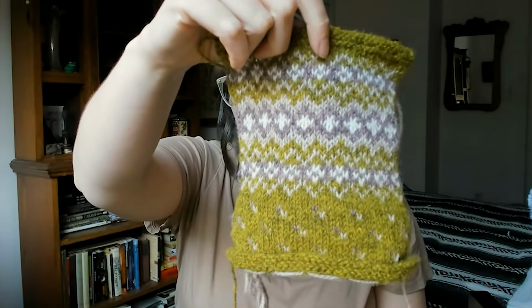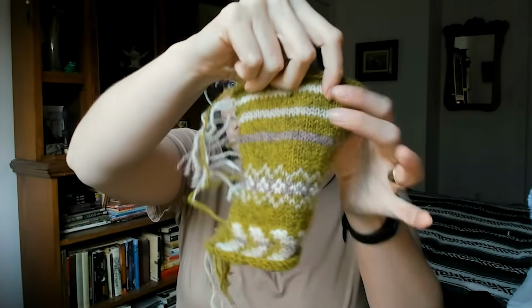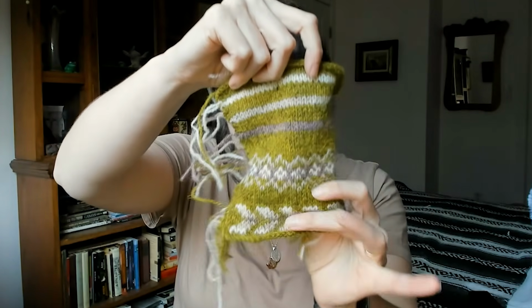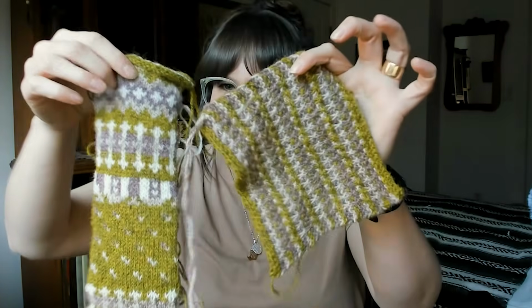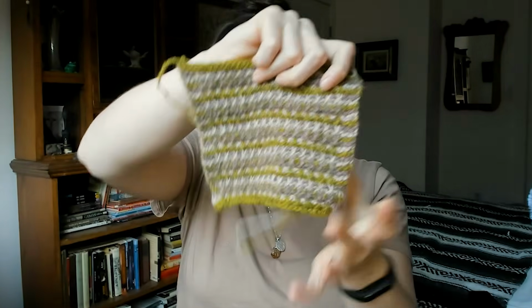I have a couple different options that I was thinking of for this sweater. I have some more Fair Isle kind of classic motifs. I had some stripes that I was thinking about. I have a couple little more designs. And I have even one more swatch. This is what I ended up with, of course.